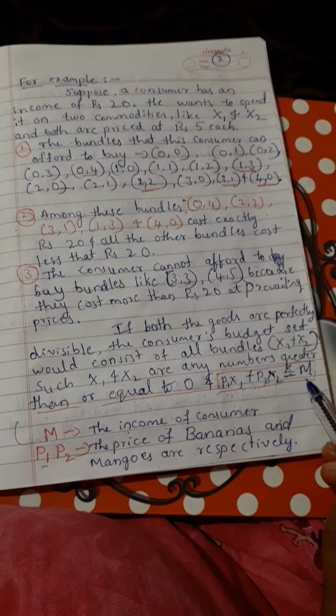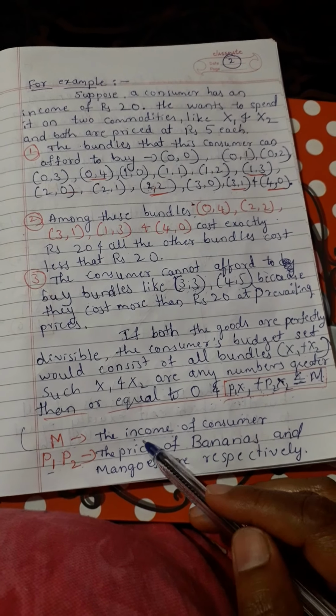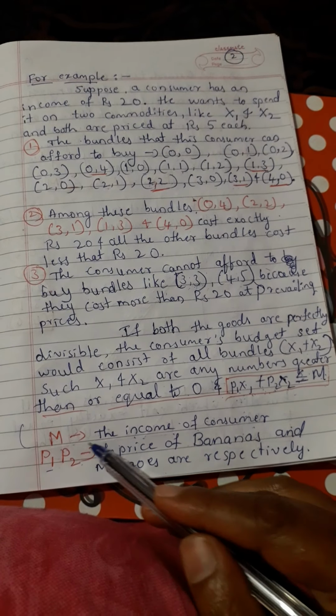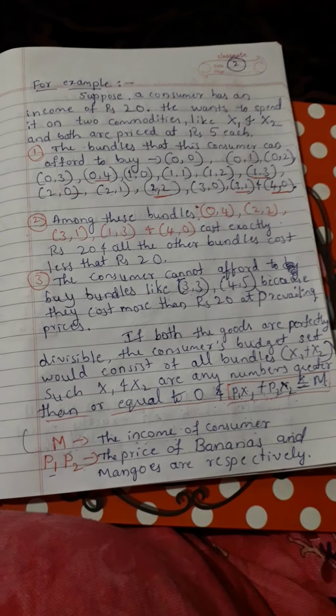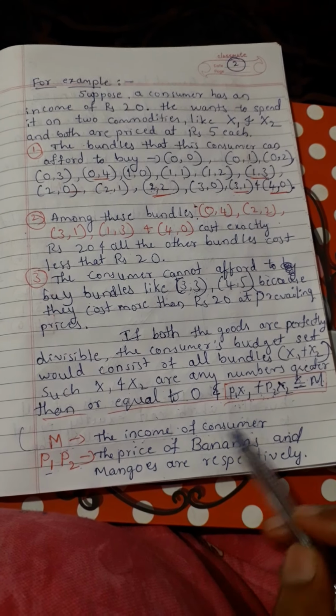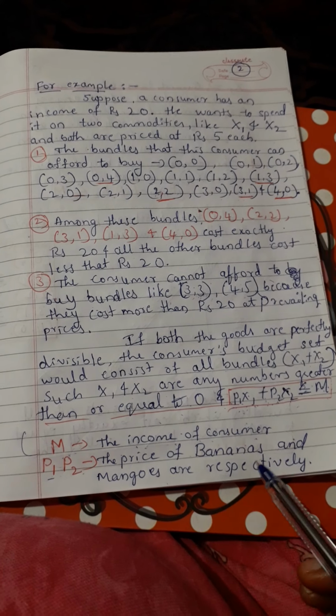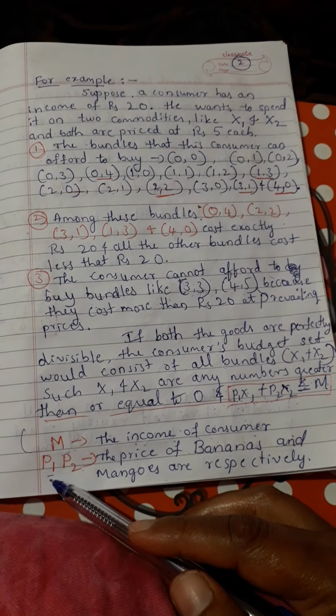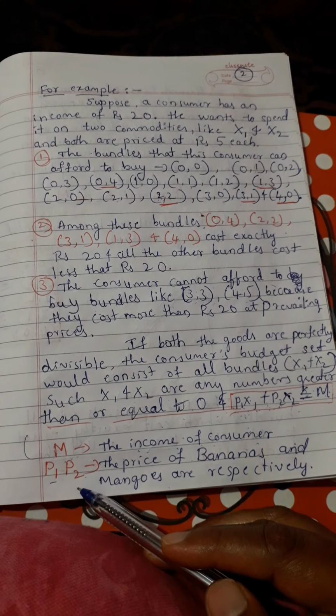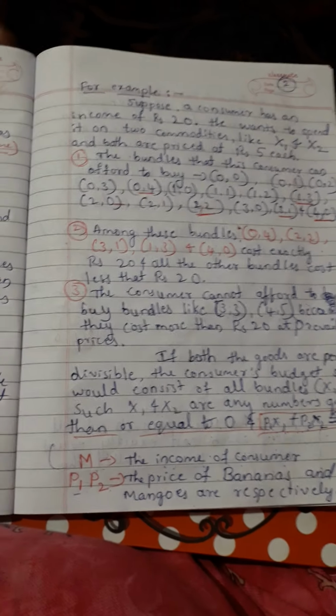And what does this indicate? M indicates the income of the consumer. M means money, it means the income of the consumer. P1 and P2 are the prices of bananas and mangoes respectively. P1 means the price of a banana, and P2 means the price of a mango.